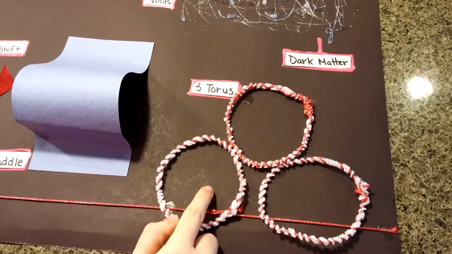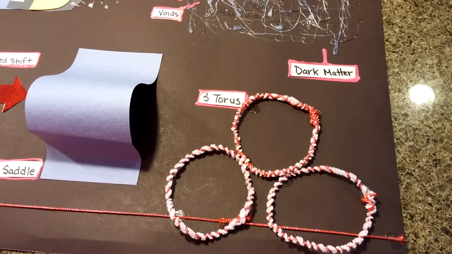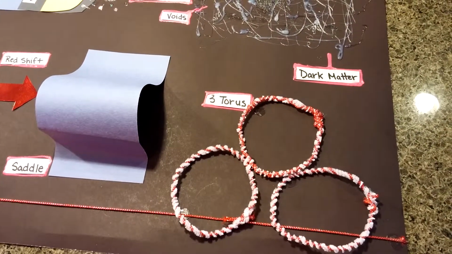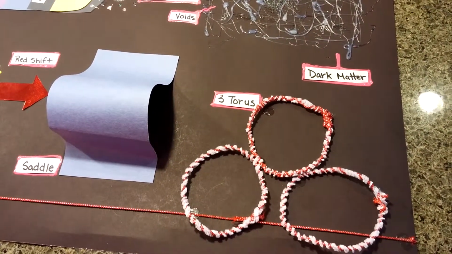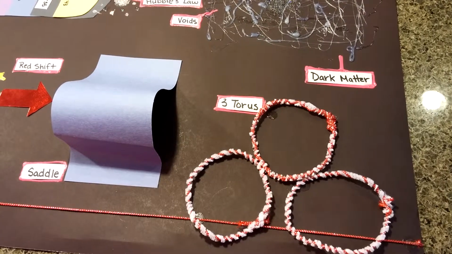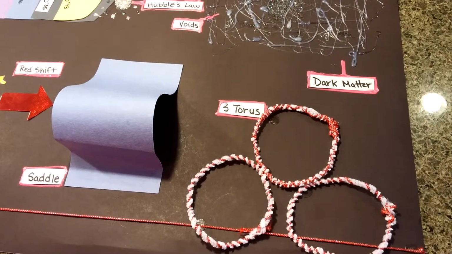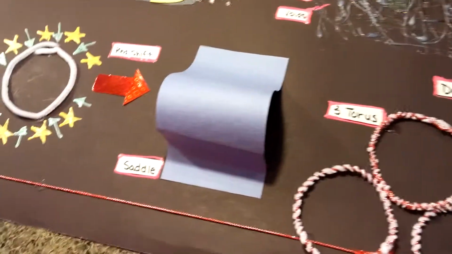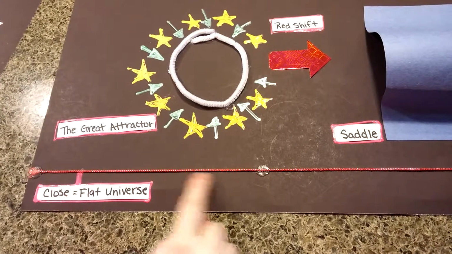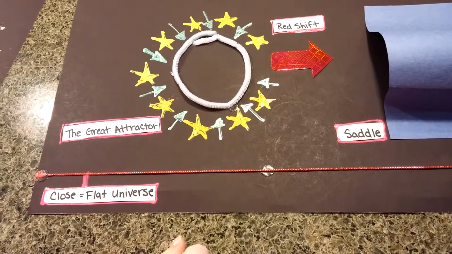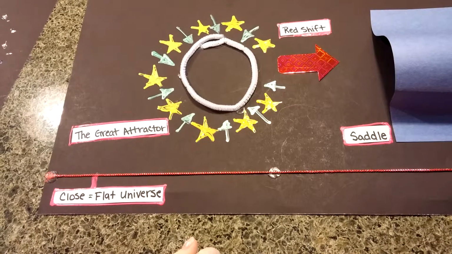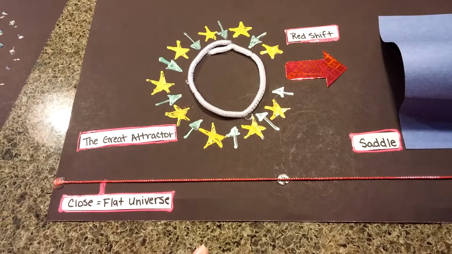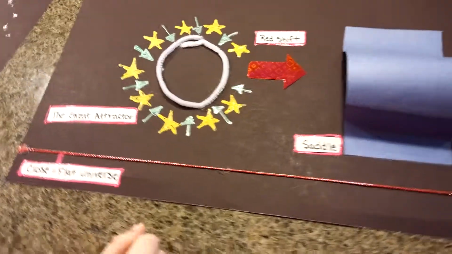And then over here's a 3-torus universe. And the 3-torus shape of the universe is like a donut that makes up the entire universe. The 3-torus as a large structure represents an infinite structure where the universe never ends. And then over here's the flat universe. And looking at the universe nearest to us, the universe looks flat. However, when we look further out, it looks curved like a saddle.